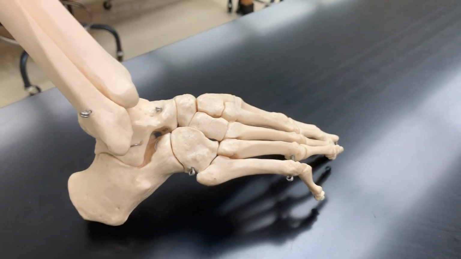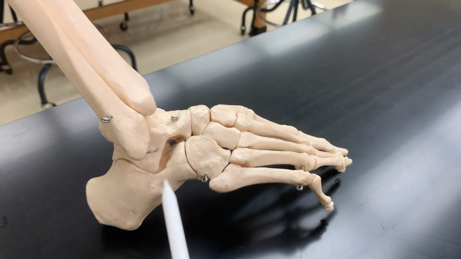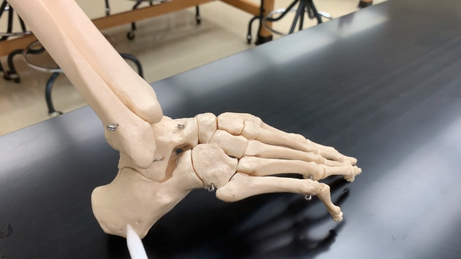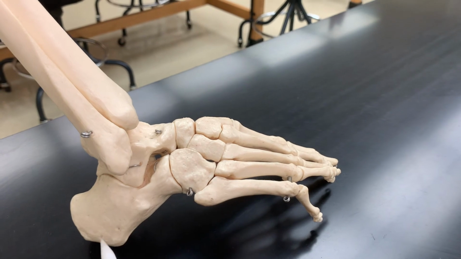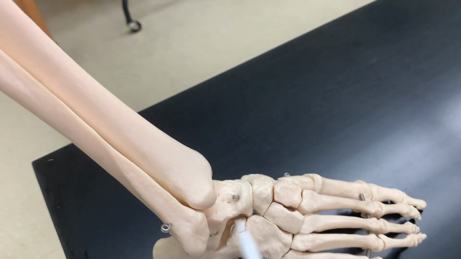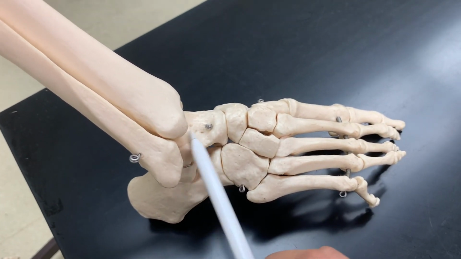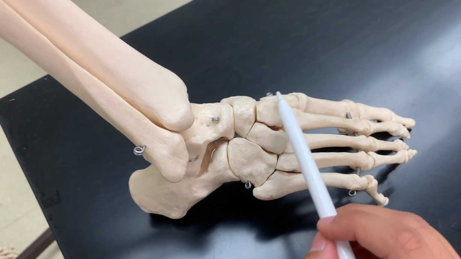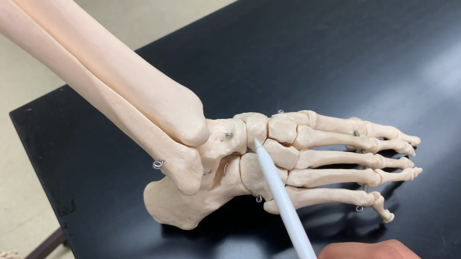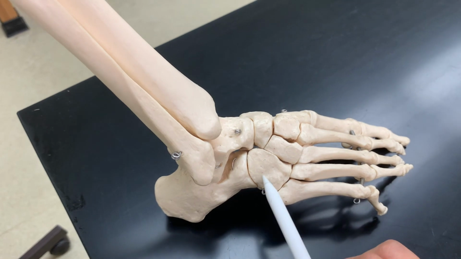Okay, so here we're looking at the bones of our feet. This bone right here is your calcaneus. Calcaneus, that's your heel bone. This bone right here is your talus. Your talus. Then you have your navicular. Navicular. This is your cuboid.